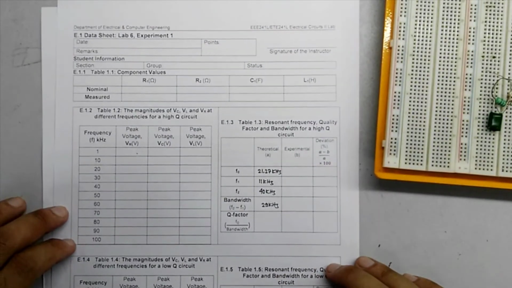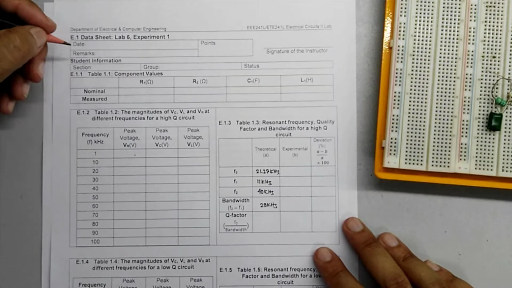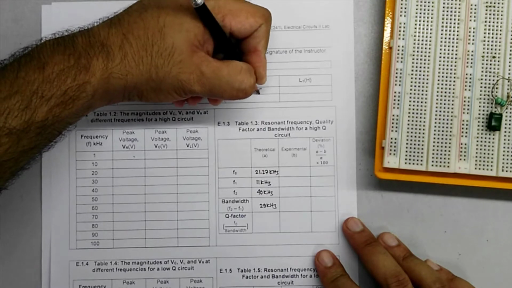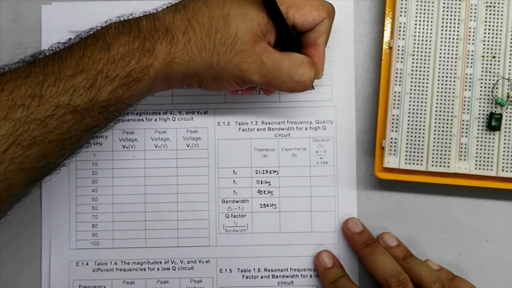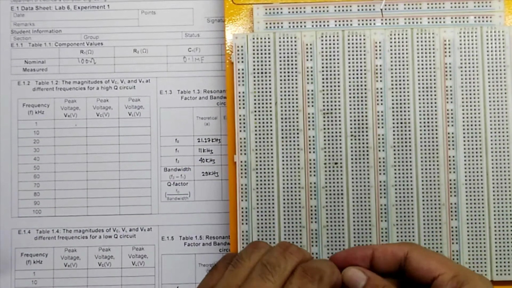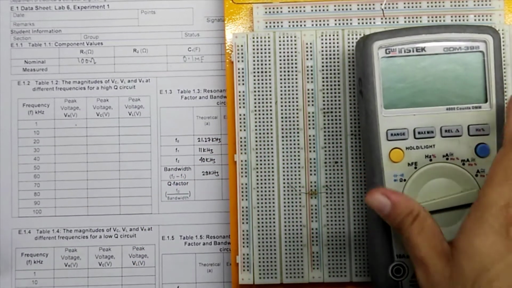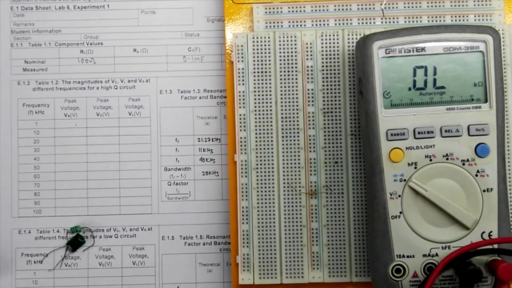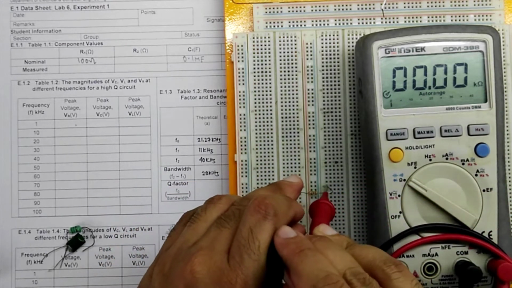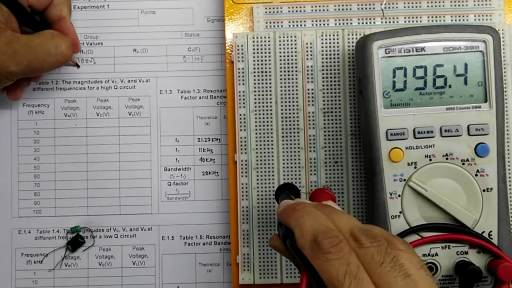So first of all, we are going to measure the values. The nominal value of R1 is 100 ohms, capacitance is 0.1 microfarad, and inductor is 560 microhenry. And if we measure the practical value, we are measuring the practical value of resistance using the PMM, taking it to the resistance measurement mode. We see that the value is 96.4 ohm. We will record this in our table.